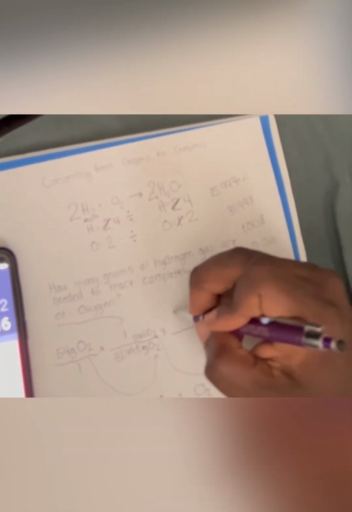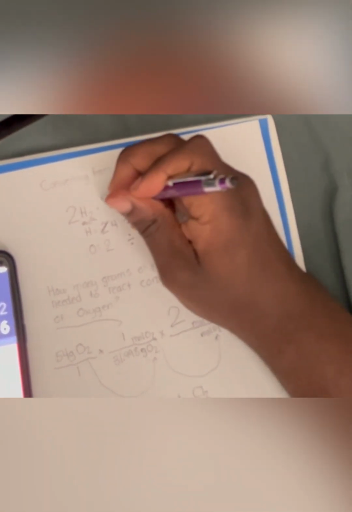So now the only thing left is to find the molar ratio. So find H2. What's in front of the H2? A 2. So we're going to put a 2 in the front. What's in front of the O2? Nothing. So we're going to pretend that's 1. So we're going to put a 1. And now we're just going to multiply straight across.